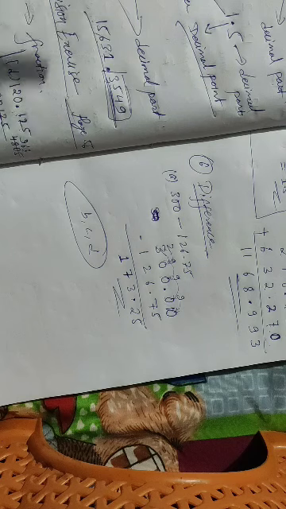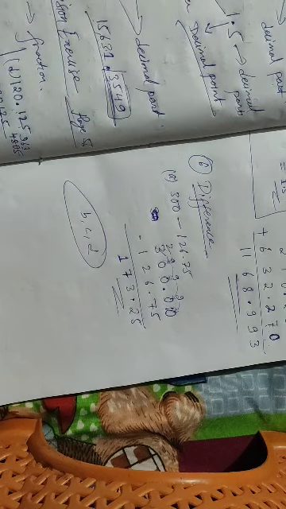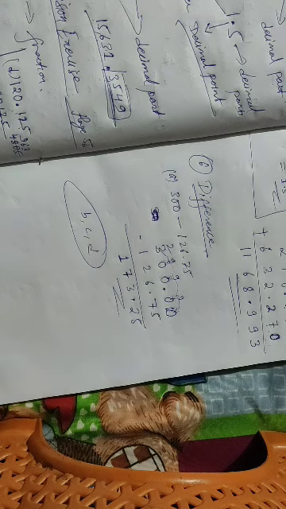This was the revision part only, so that is why we went through it very quickly. I hope you do your homework well. All the sums are quite easy and you can do them with ease. Just do your homework and submit it in the group.